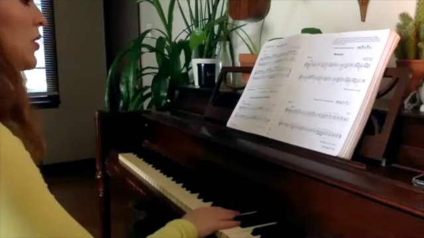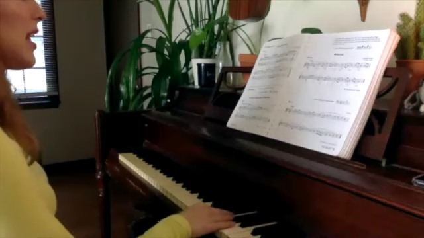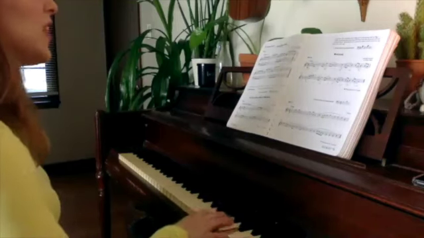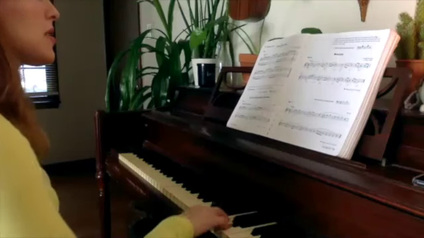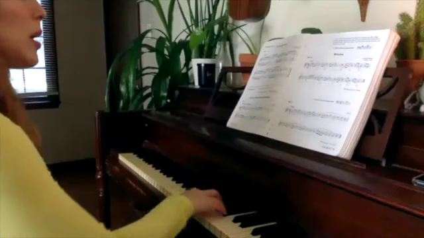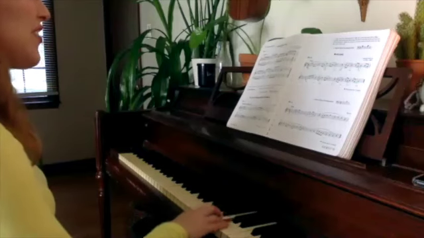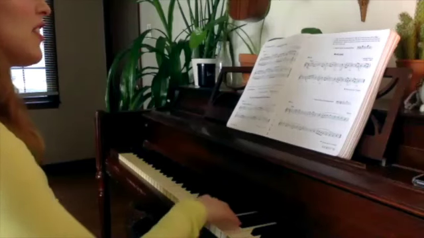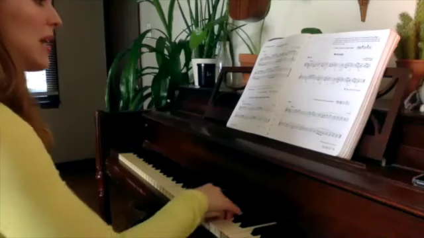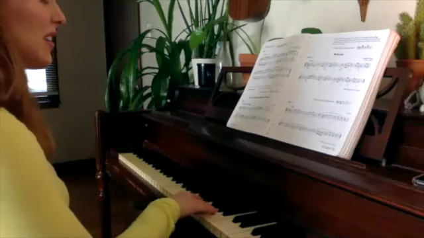So here is the right hand, saying the finger numbers out loud. Ready, go. 1, 2, 3, 4, 5. Hop, 4, 2, 5. 5, 3, 4. 3, hop, 4, 2, 3. 3, 1, 2, hop, 4, 2, 3, hop. 1, 2, 3, 4, 5. 4, 2, 5. 5, 3, 4. 3, hop, 4, 2, 3. 3, 1, 2, hop, 4, 2, 3.